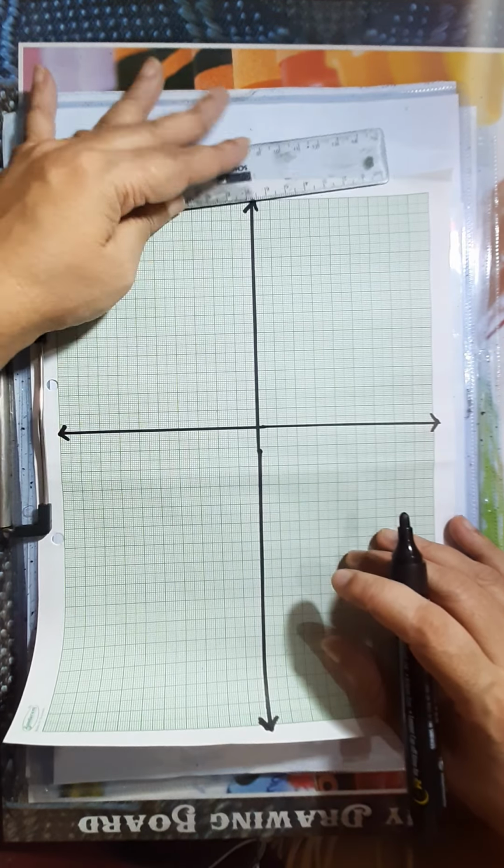Okay, 7, whatever you want, and so on. This side is the negative side. So here you have -1, -2, -3, -4, -5, -6, and so on.